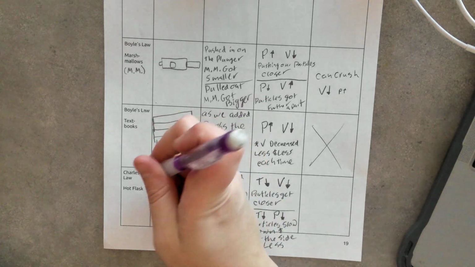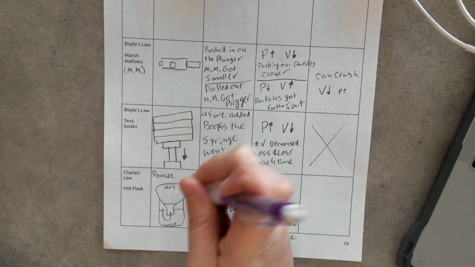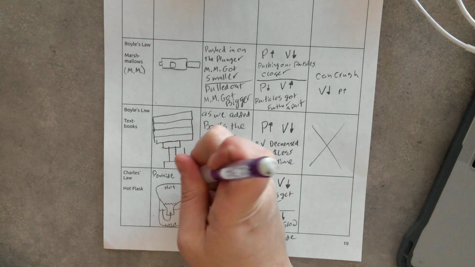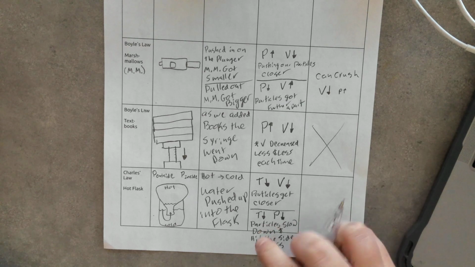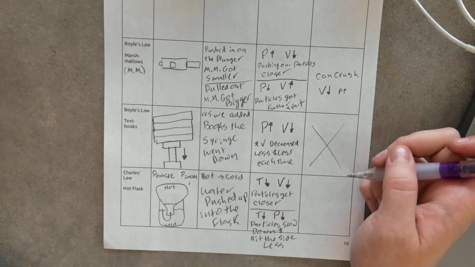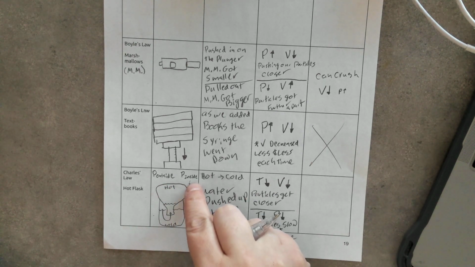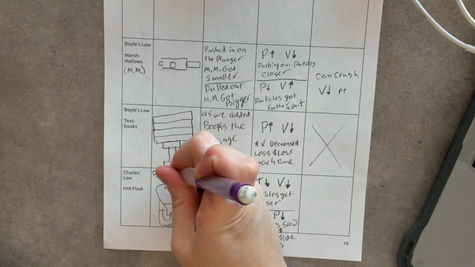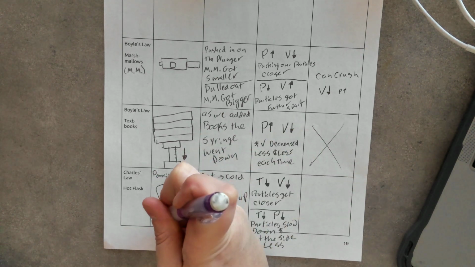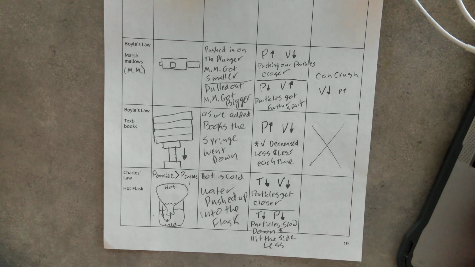In our flask, we have the pressure outside from the air on the outside of the flask, and we have the pressure inside the flask. Now the pressure inside got smaller, it went down. So these started off as being equal. Now if this got smaller, the pressure outside is now greater. And that pressure outside is what's pushing our gas up and into the flask.